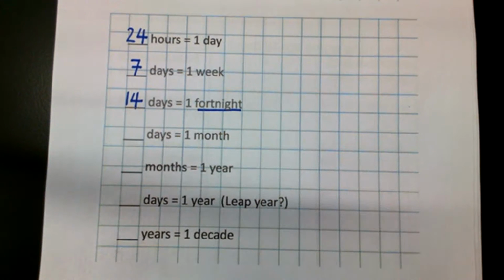Now this one here, how many days are there in 1 month? This is a little bit tricky. There are at least a minimum of 28, but all of the months have different days in them. There is a poem that can help us. I'm going to tell you it now. 30 days have September, April, June and November. All the rest have 31 except February, which has 28 days clear and 29 in each leap year.